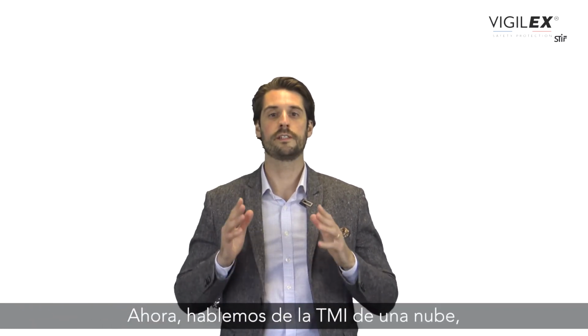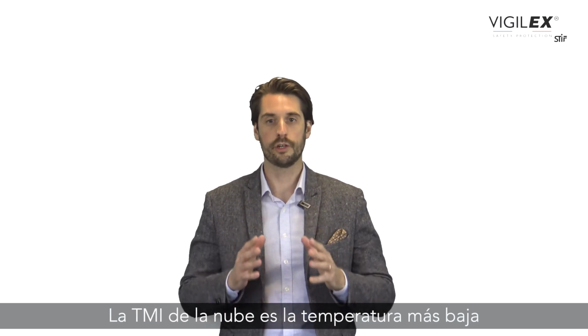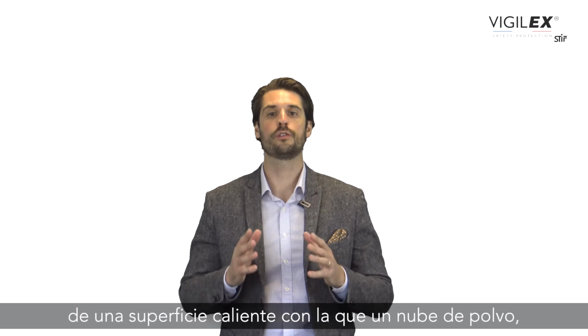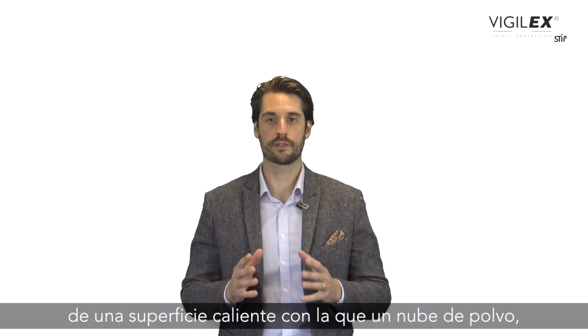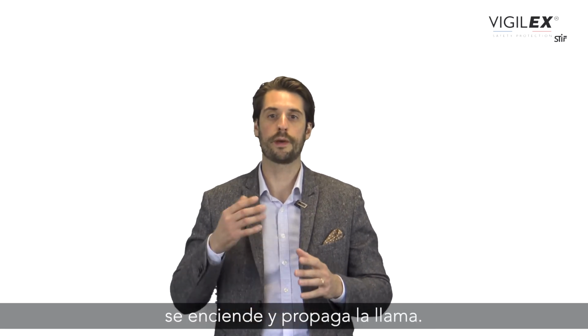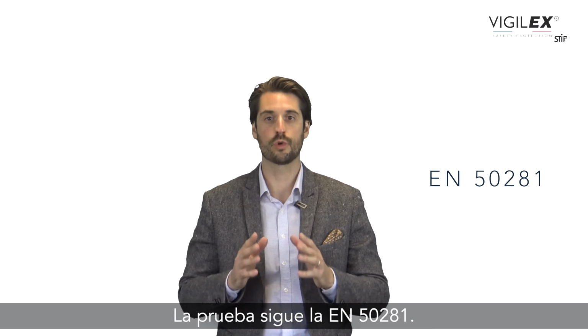Now let's talk about the MIT cloud. Actually, the minimum ignition temperature cloud is the lowest temperature of a hot surface that will cause a dust cloud, rather than a dust layer, to ignite and propagate flame. The test follows the EN 50281.